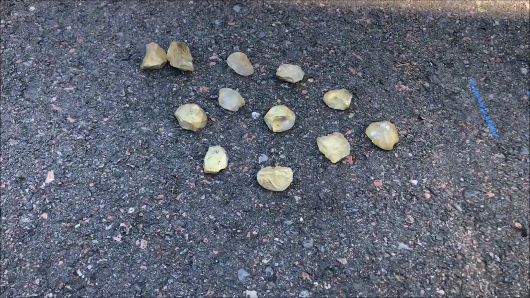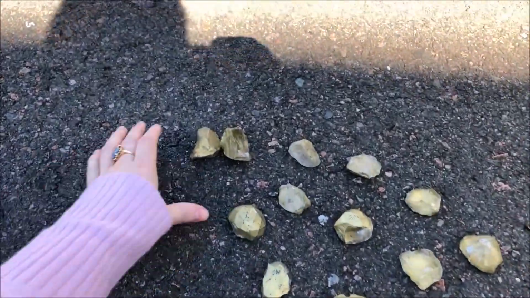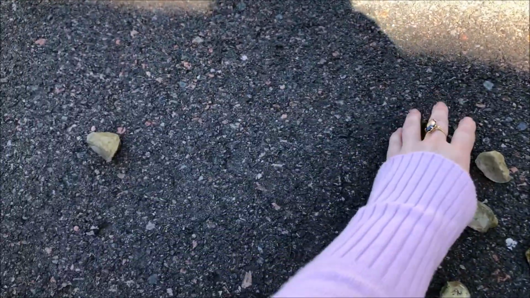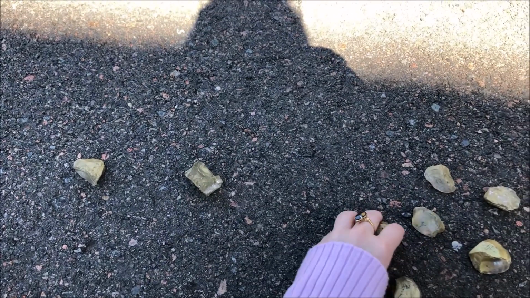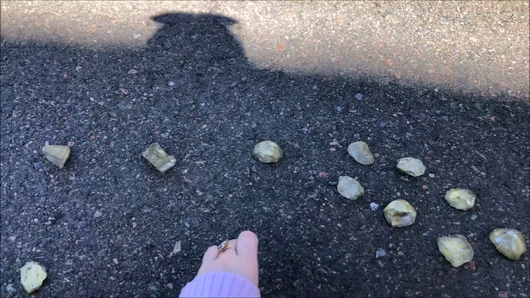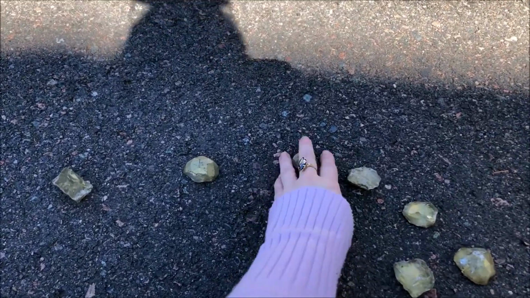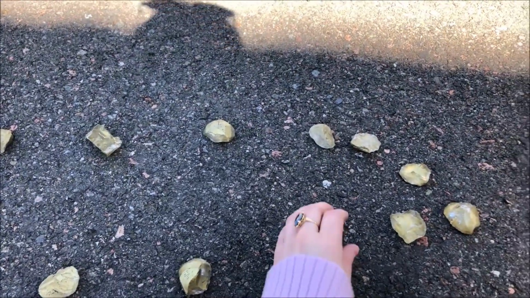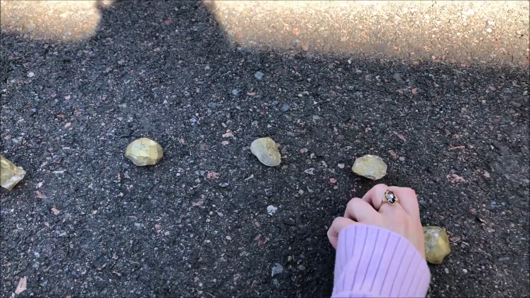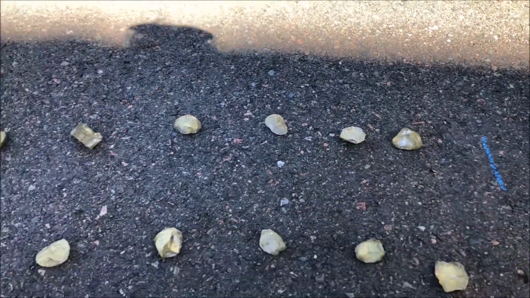Now what I think I'll do is see what happens if I break them into just groups of one thing. One group, two groups, three groups, four groups, five groups, six groups, seven groups, 8 groups, 9 groups, 10 groups, 11 groups, 12 groups.